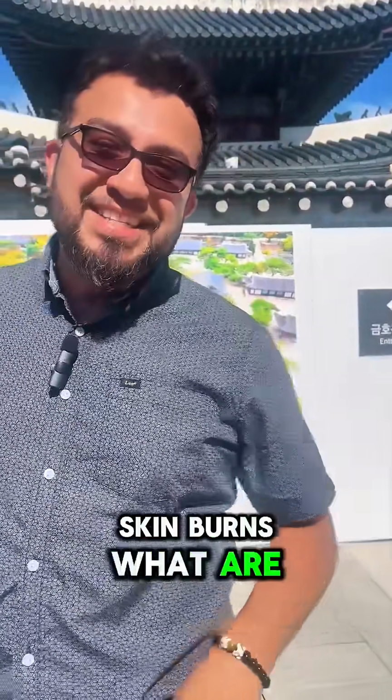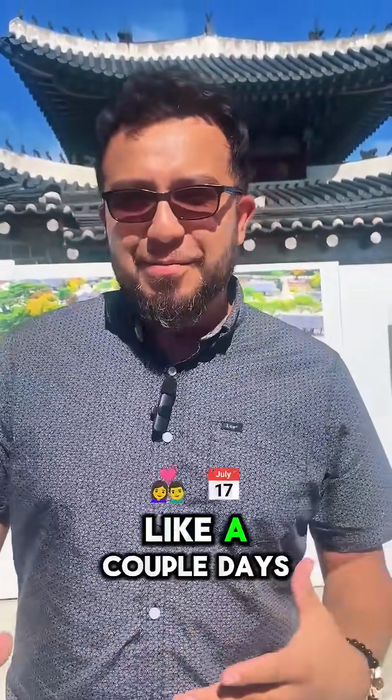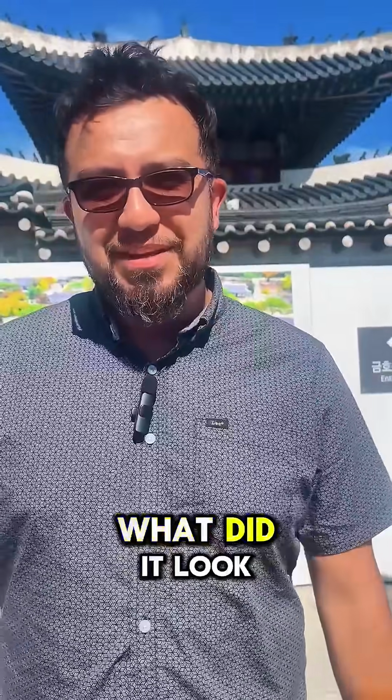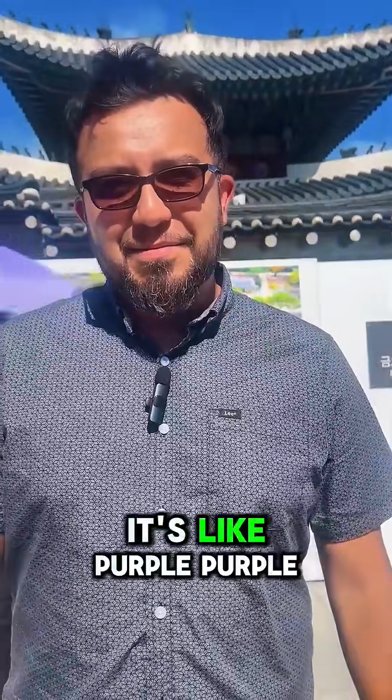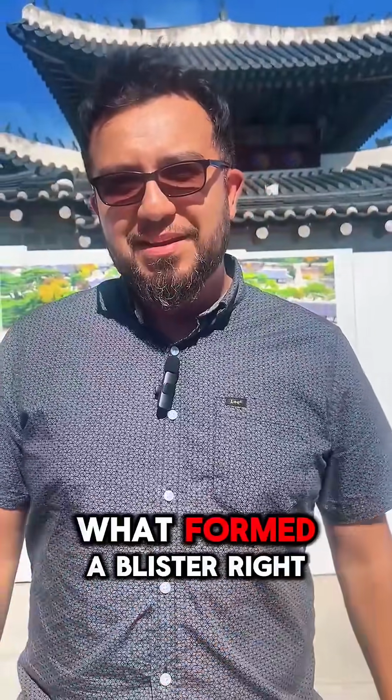It burns. What are skin burns? Okay, so skin burns are when you're kind of like a couple days ago when your brother spilled that hot coffee on you and your skin got burned. What happened to it? What did it look like afterwards? It's like purple. But what happened to it? What did it look like? What formed? A blister. A blister, right?